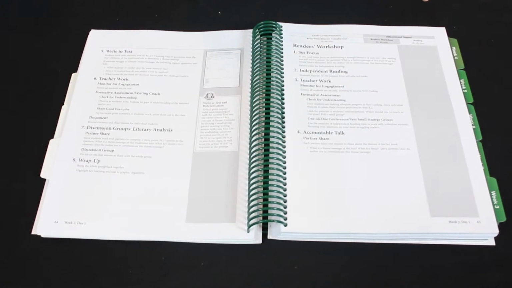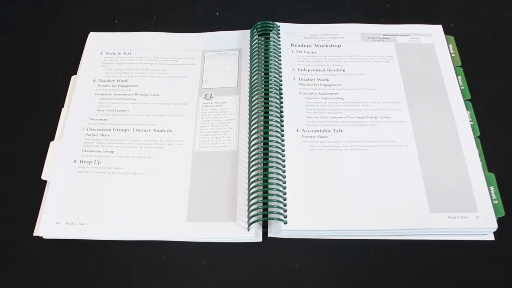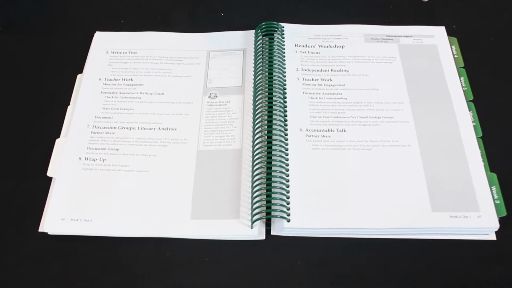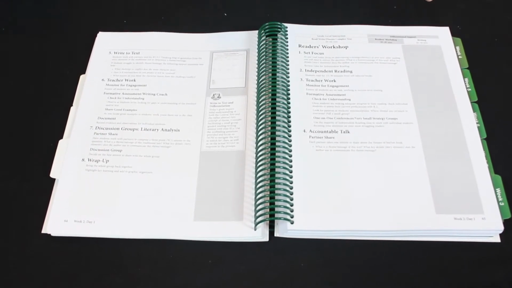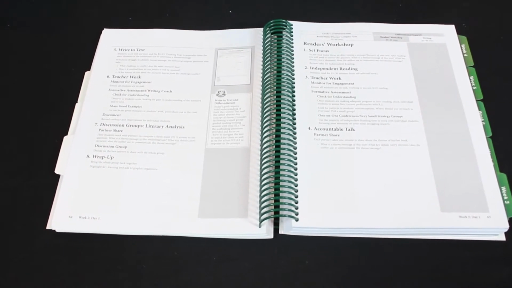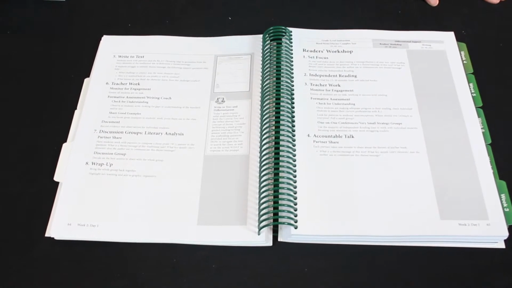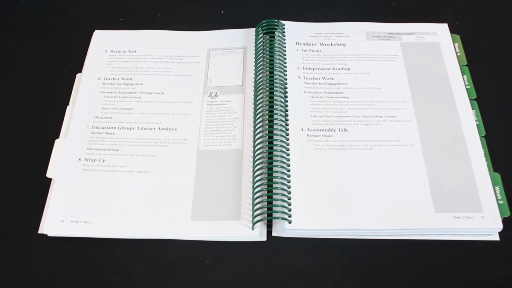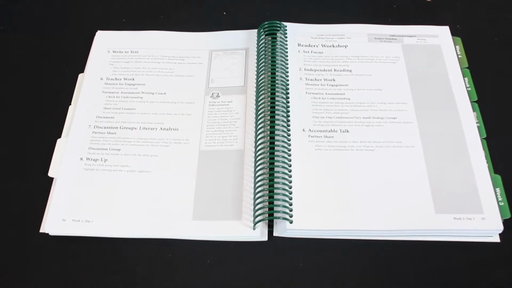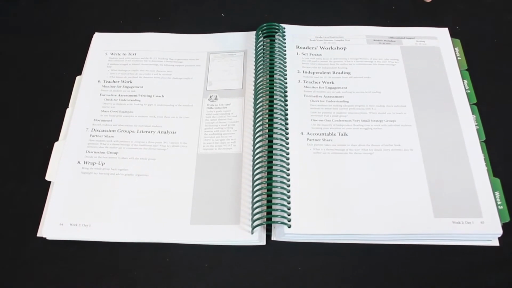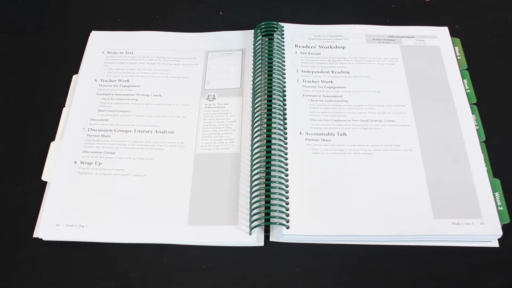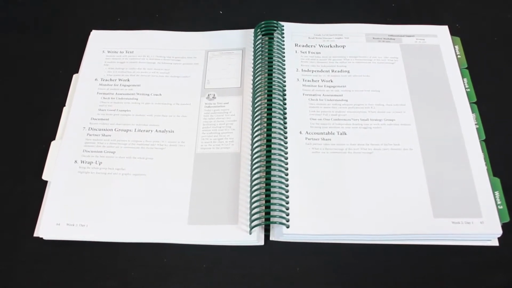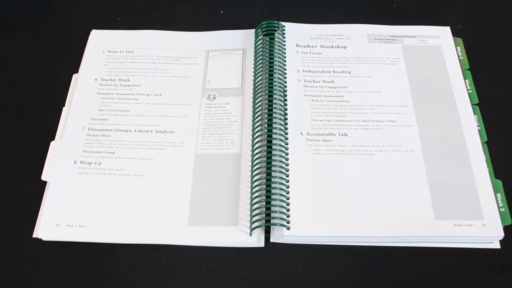Next, we move into Reader's Workshop. Students have had an opportunity to practice that focus standard with you in the whole group and write to it, and now they'll apply it to their independent texts. So this is where those independent libraries will come into play. Students will self-select a traditional tale of their choice, and as they're reading, you will be doing some formative assessment to check for understanding and meet students where they are.